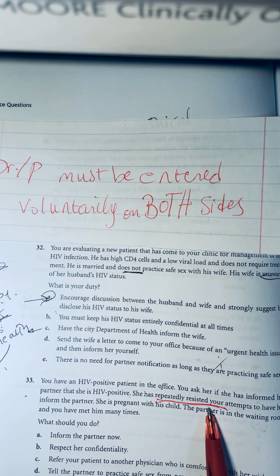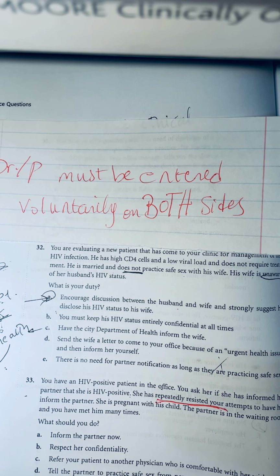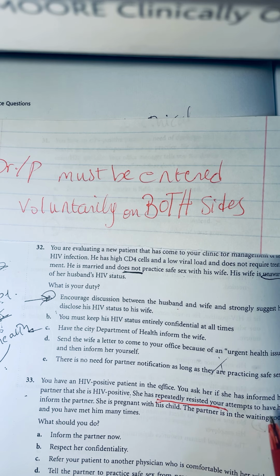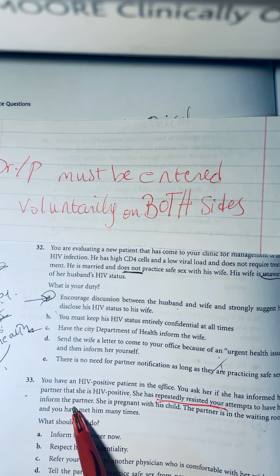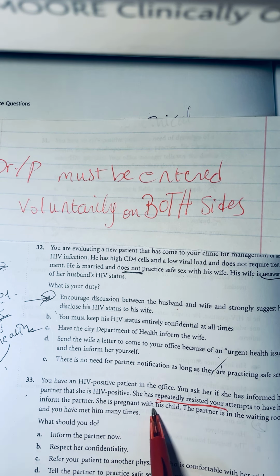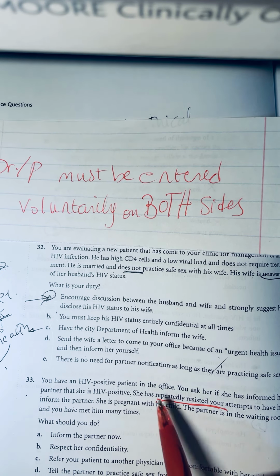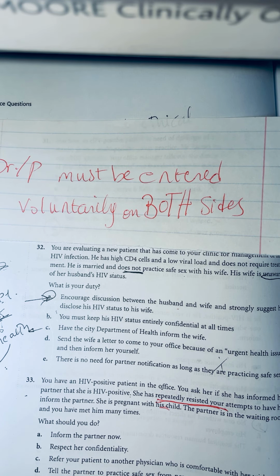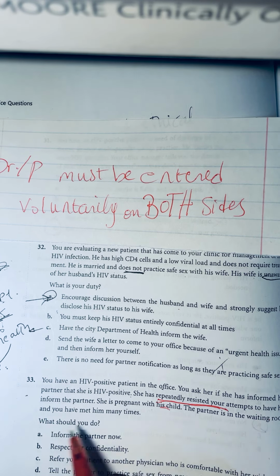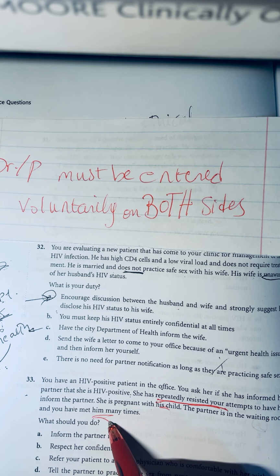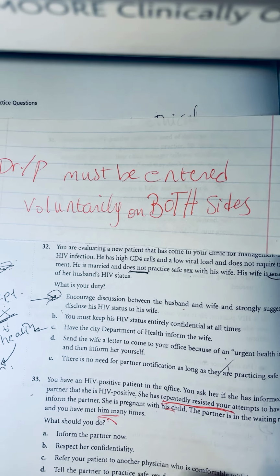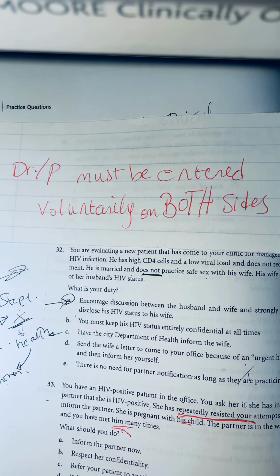But here, you've already done that a lot, and she repeatedly resisted your attempts to have her inform the partner, okay? She's pregnant with his child, which means they practiced unprotected sex. The partner is in the waiting room, and you have met him many times. What do you do at that stage? At that stage, it's too late.